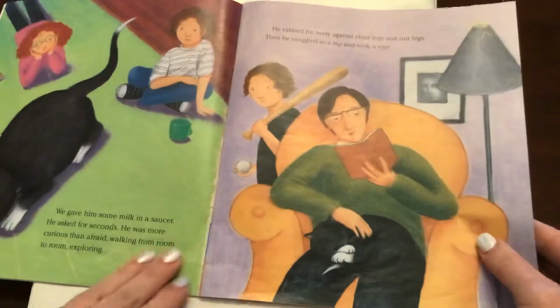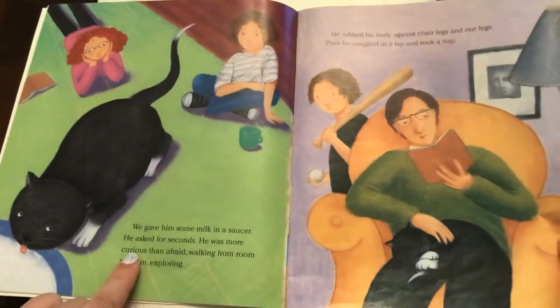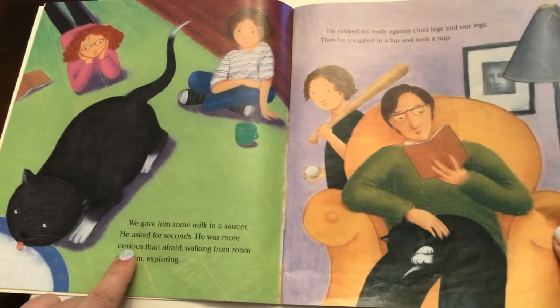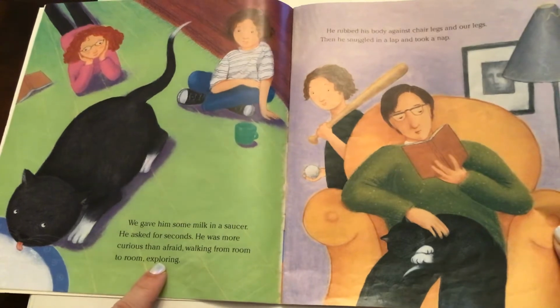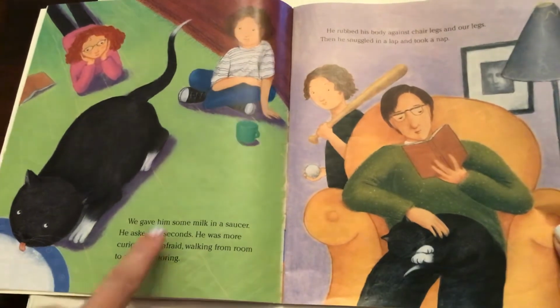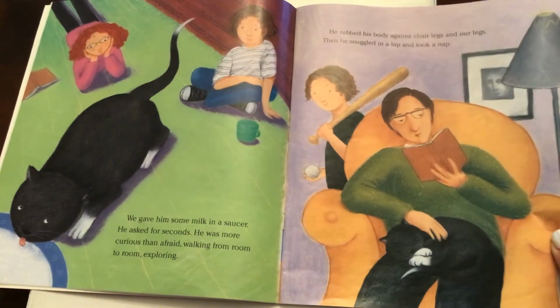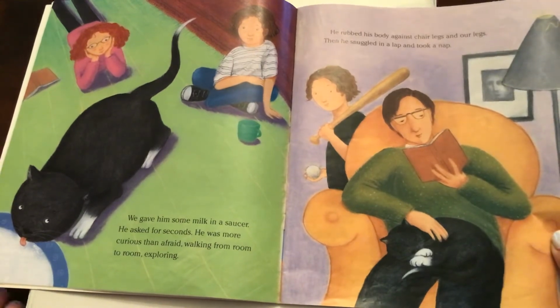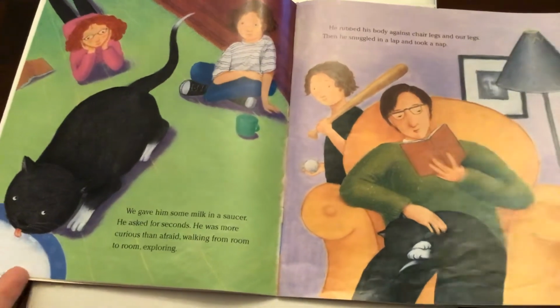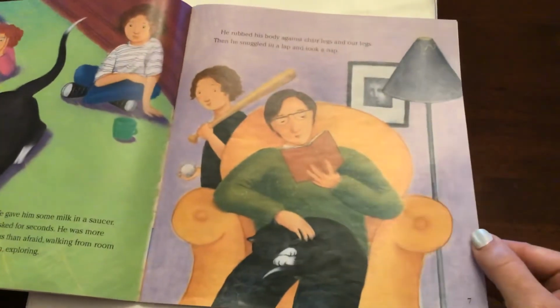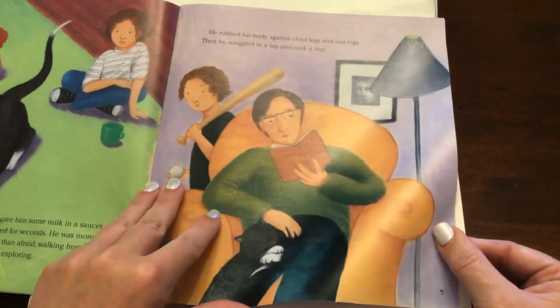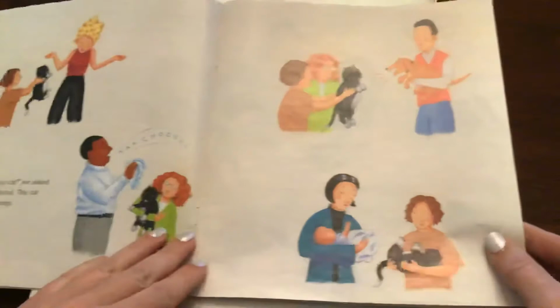Here's a word we need to pay attention to. It's curious. The next word is exploring. If you look at this illustration, a cat comes to a family's house, more curious than afraid. He walks around the house exploring. So it sounds like the cat is new in this family's house. And they are afraid if they've never been inside before.